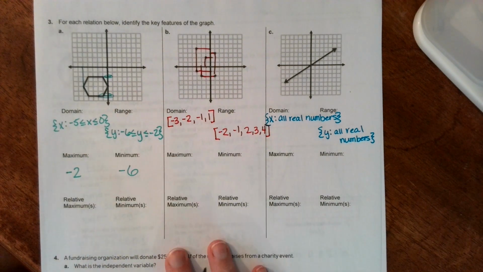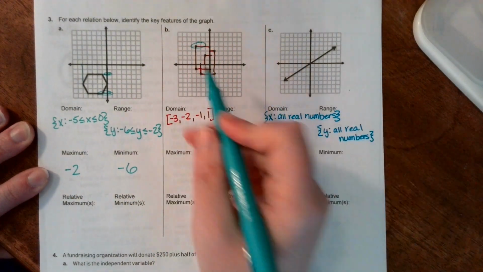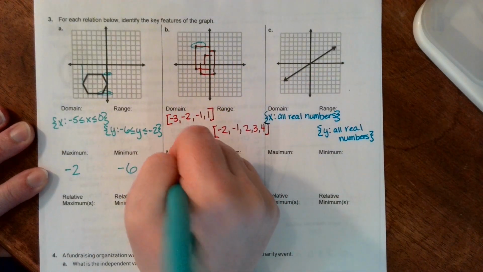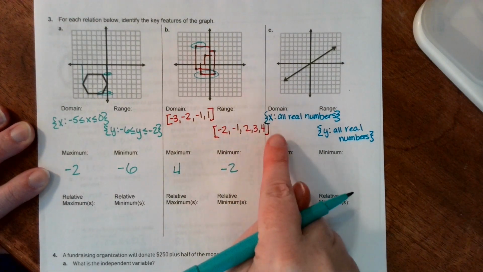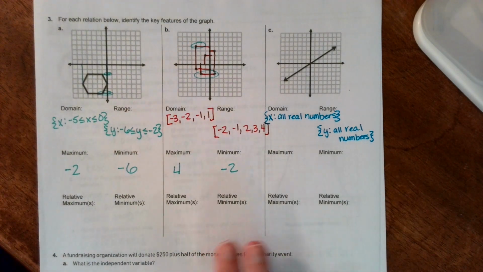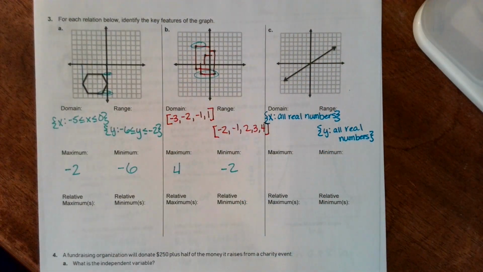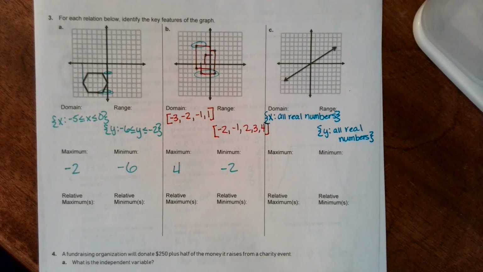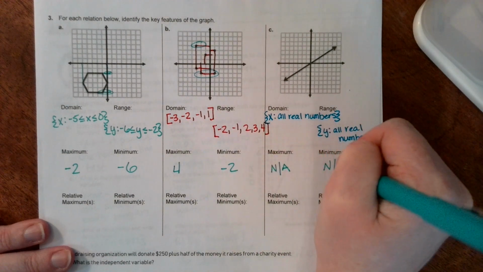So just kind of keep an eye out for that. Okay, so for B, my absolute highest point is going to be at +4. My absolute lowest point is at -2. Again, this is why I like listing them in order. -2 is my minimum, 4 is my maximum. Then when we go to this graph, this one keeps going on forever in either direction. Since it's going to keep moving forward, there is no cutoff. There's no, hey, this is the highest point you're going to hit, or this is the lowest point you're going to hit, because this goes on forever. So there is no maximum and there is no minimum.